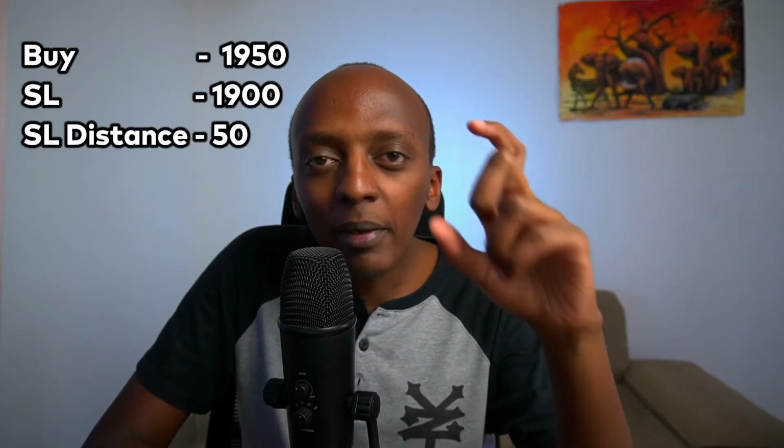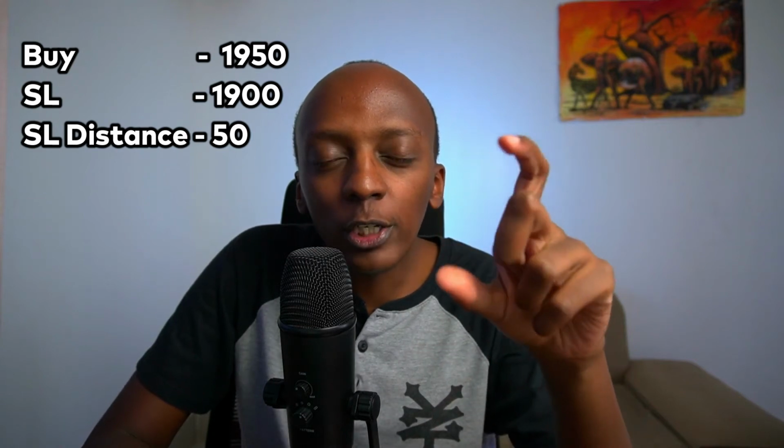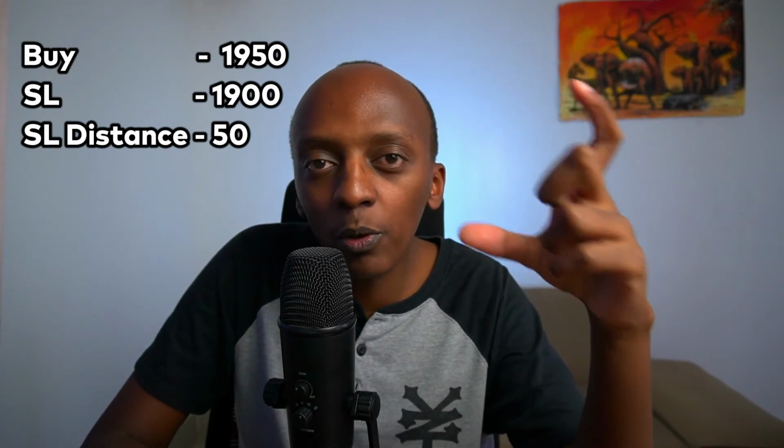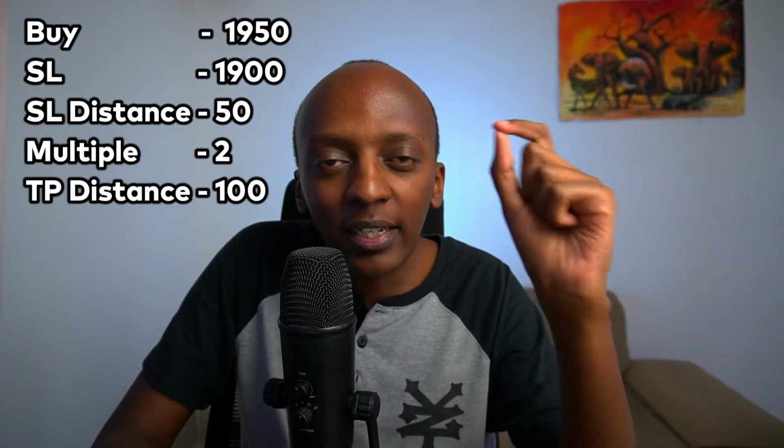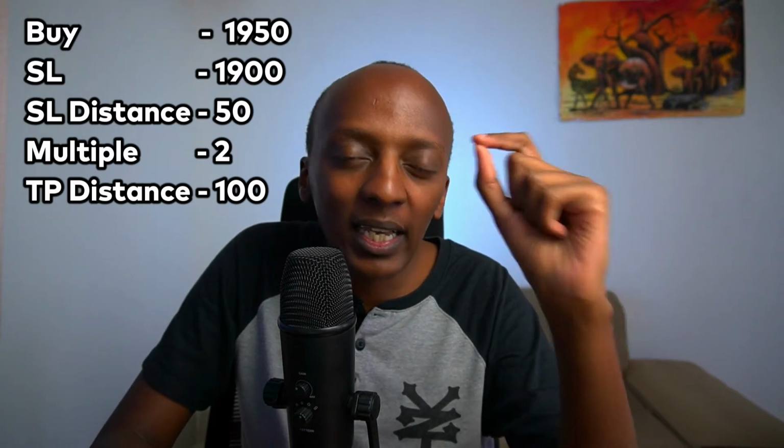So then to determine your take profit price, what you actually do is multiply that particular stop loss distance, which is 50, by 2. So 50 by 2 comes to 100. And this is very, very key. The take profit multiple to use is actually 2.